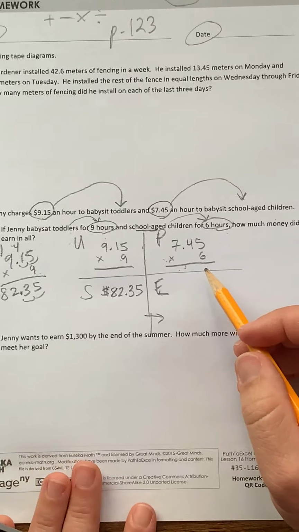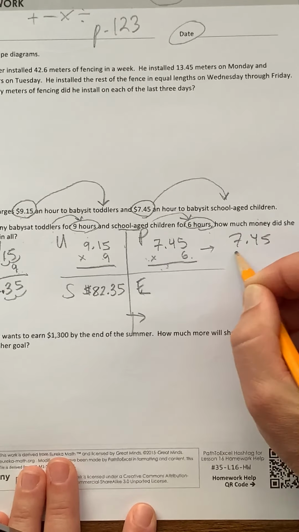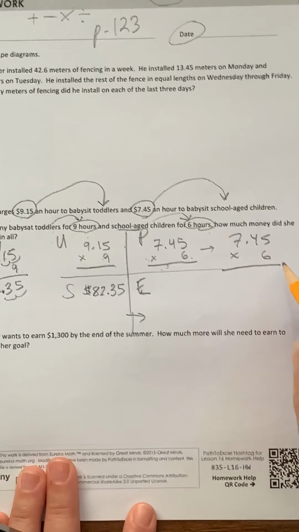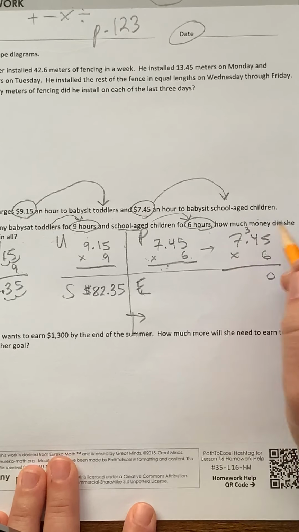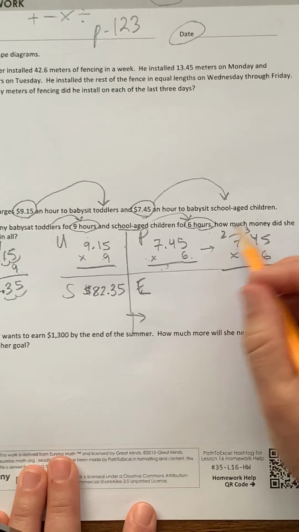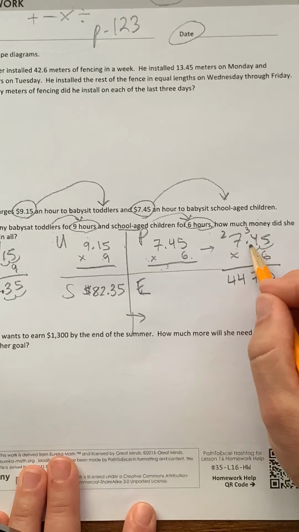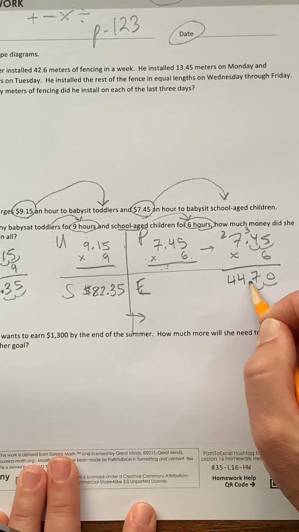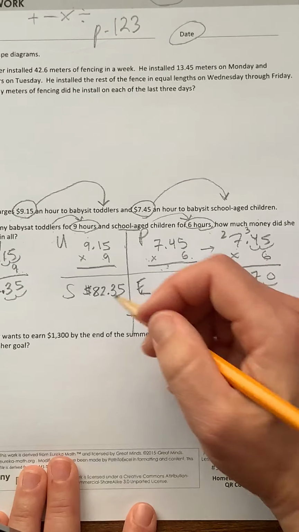Now, let's solve over here the other one. Okay, 6 times 5 is 30. 6 times 4 is 24, 25, 26, 27. 6 times 7 is 42, plus 2 is 44. She made $44.70.